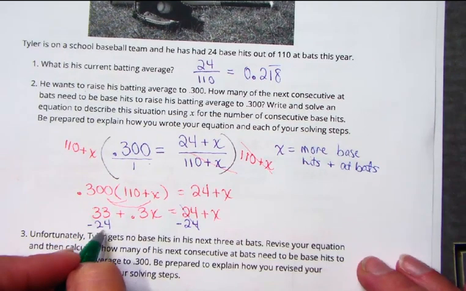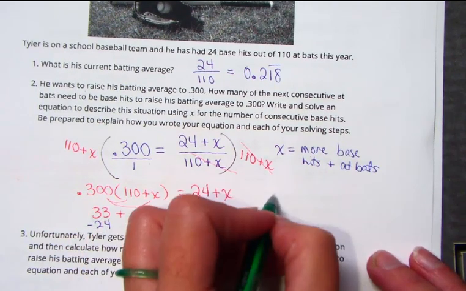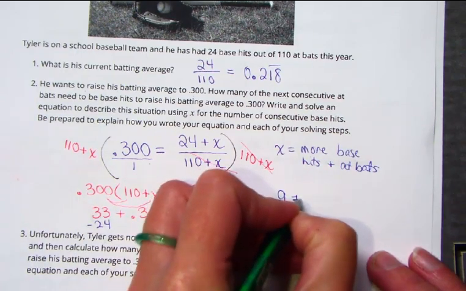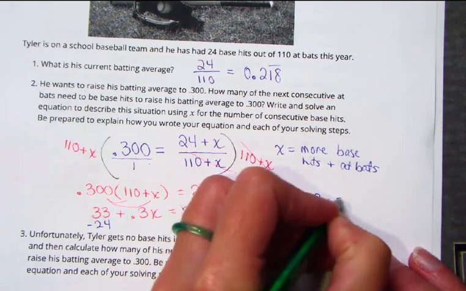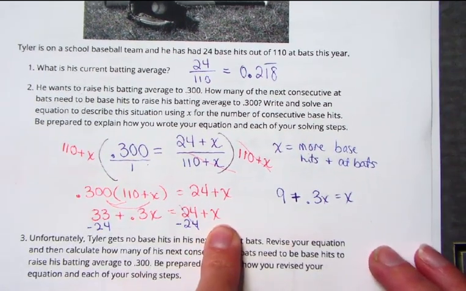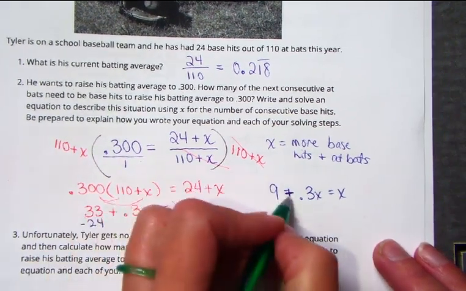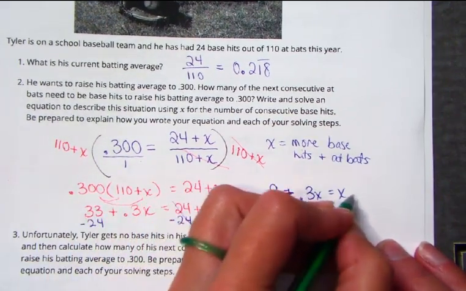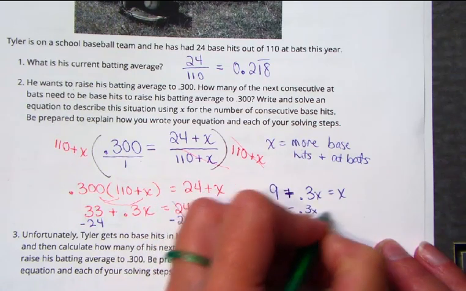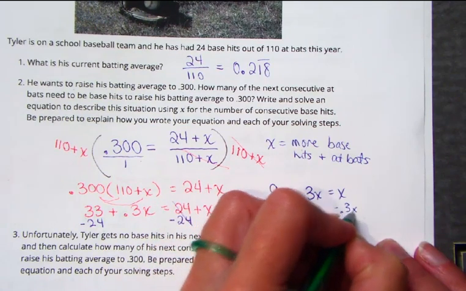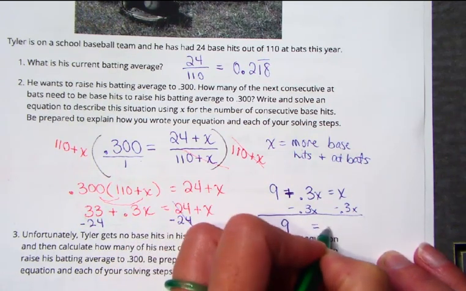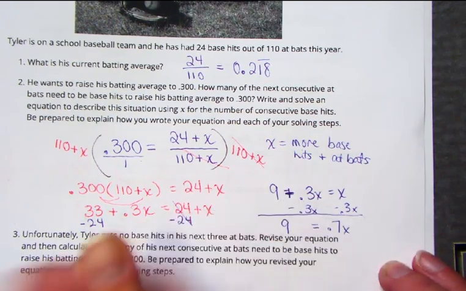Let's see, that's 6, 7, 8, 9. 9 plus 0.3x equals x is all I have left over on the right hand side. Need to gather my x's together, so right now these are adding, so I need to subtract 0.3x minus 0.3x. 9 equals 0.7x.